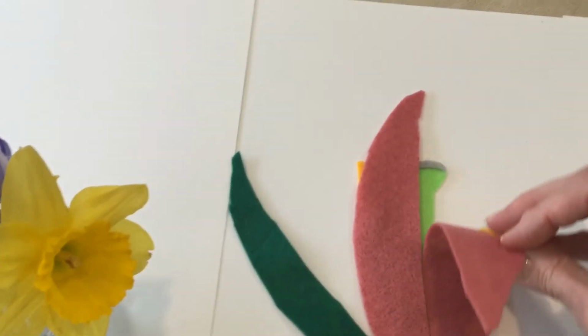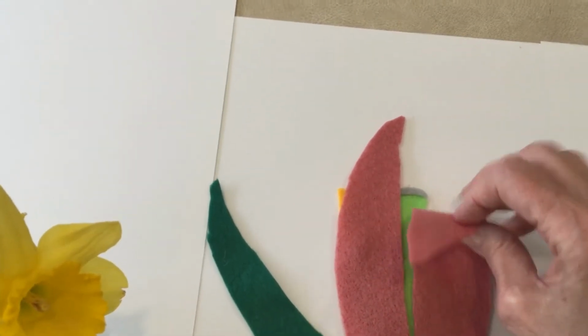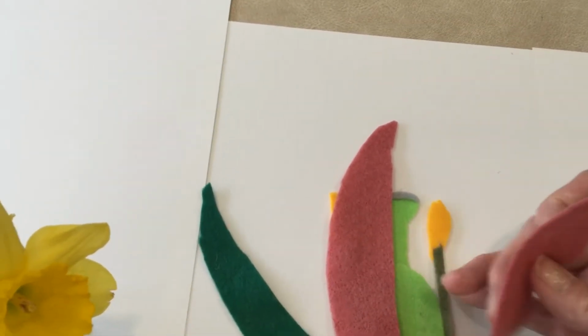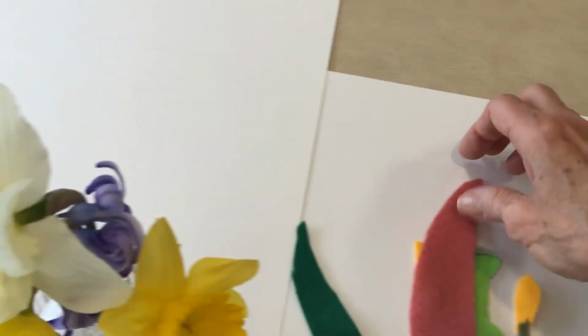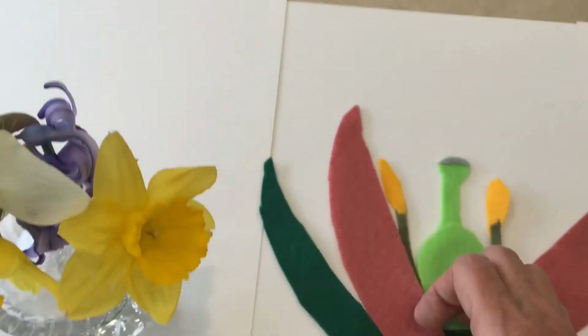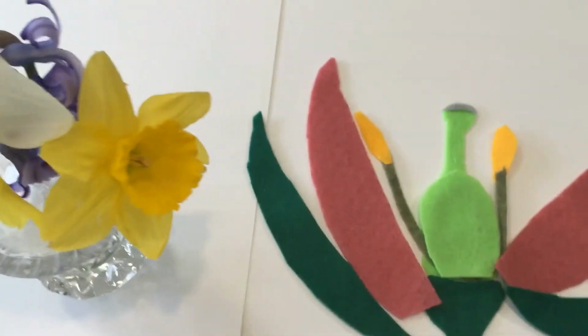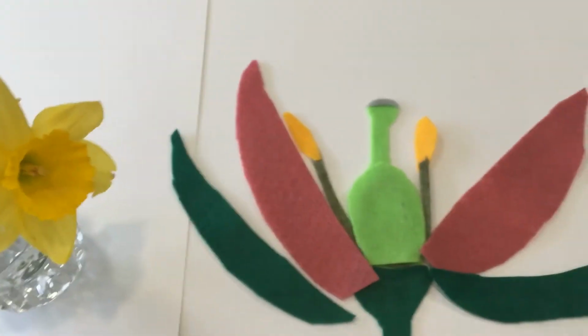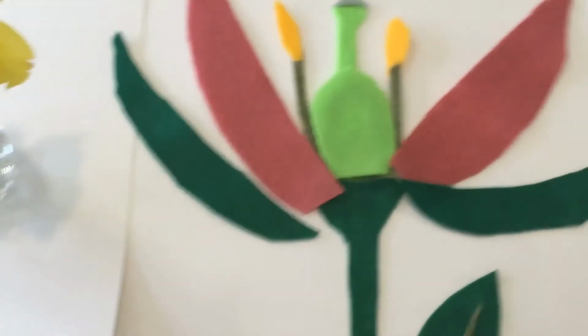We'll open them up. And we see the next layer.